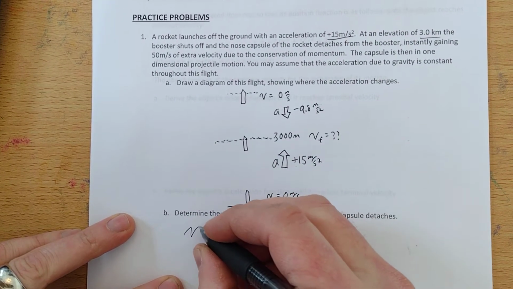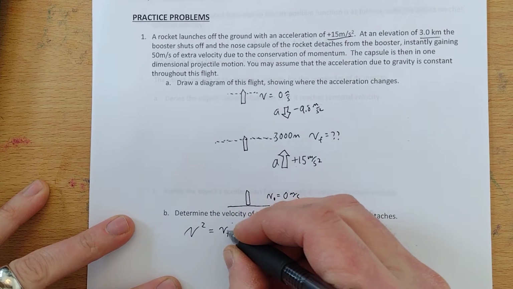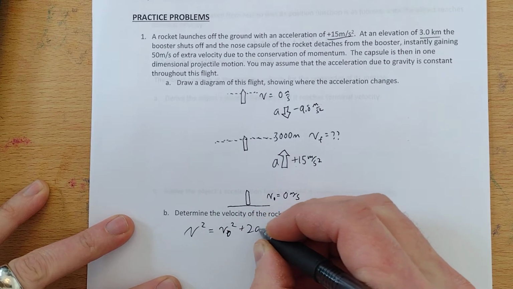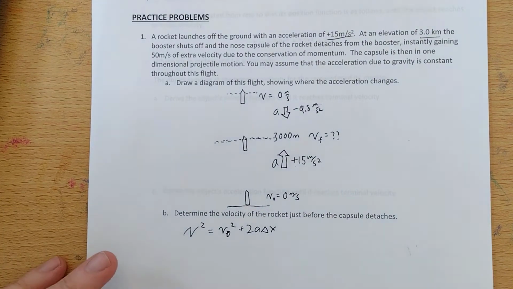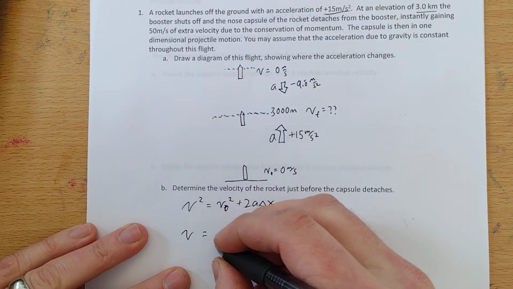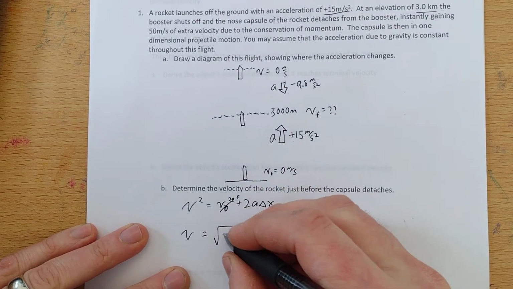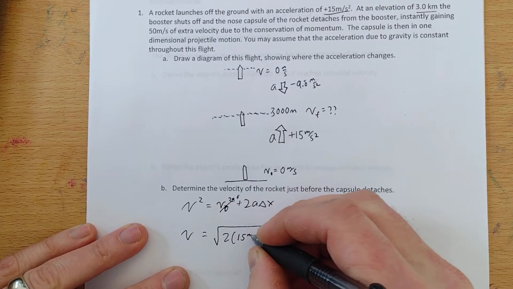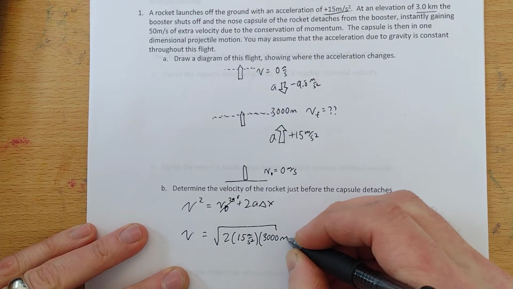This is going to be a classic V squared, or timeless, equation problem. This is V naught squared plus 2a delta x. Delta x in this case is going to be the height. So V is the radical of, this term is 0 since it starts from rest, 2 times 15 meters per second squared times the elevation change of 3,000 meters.